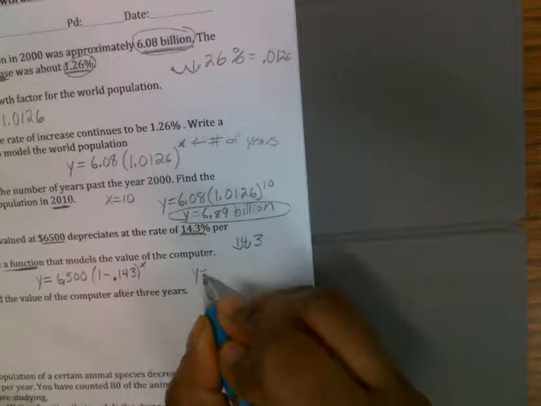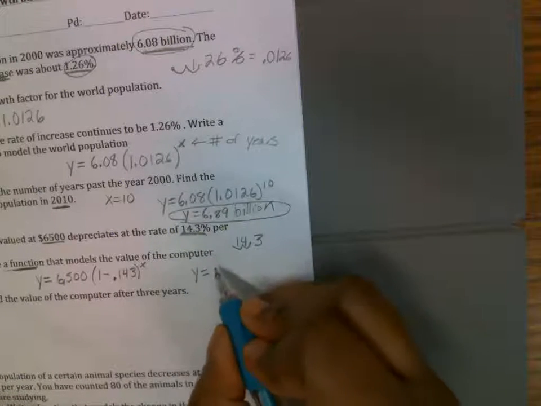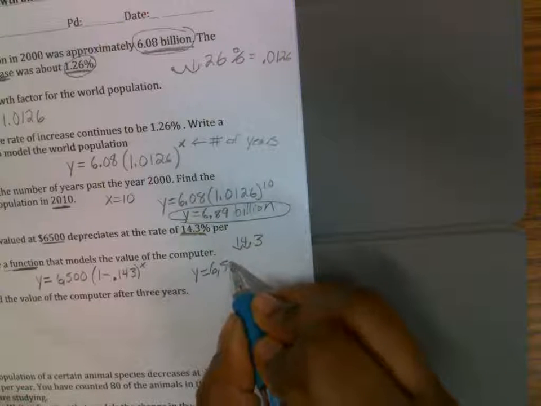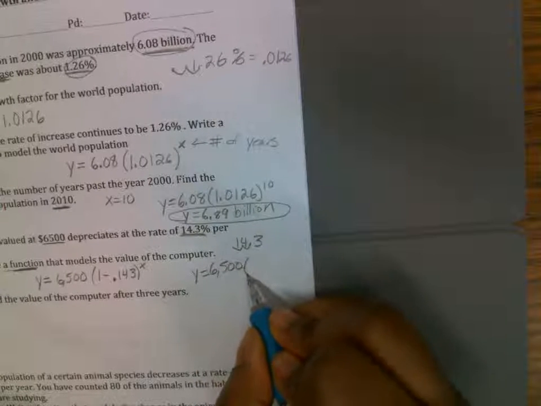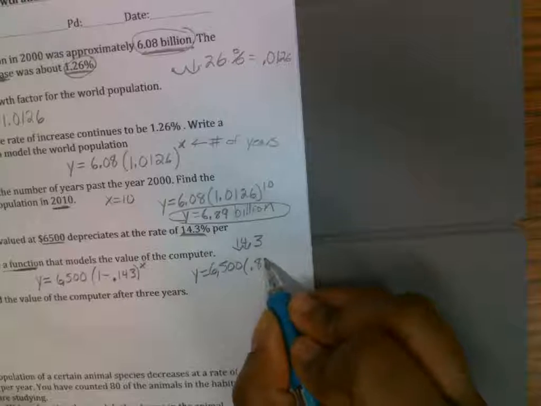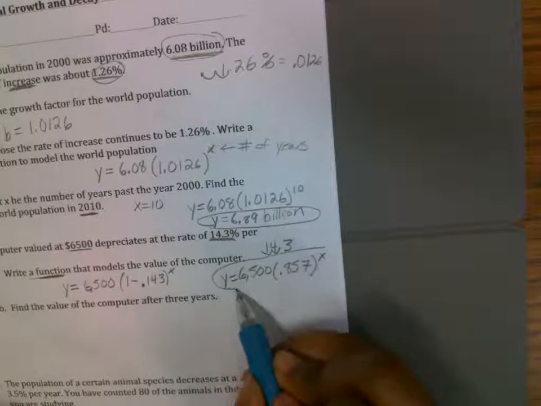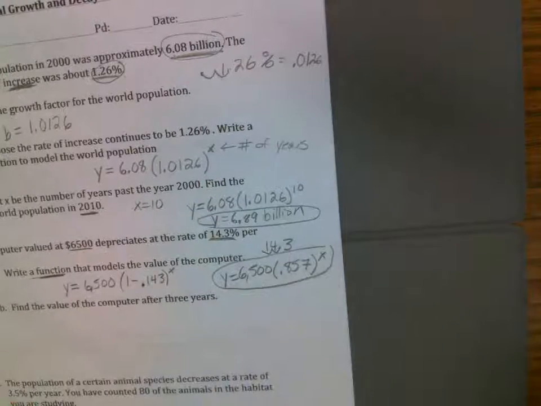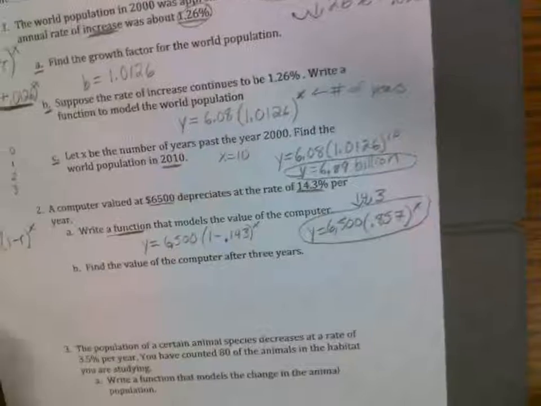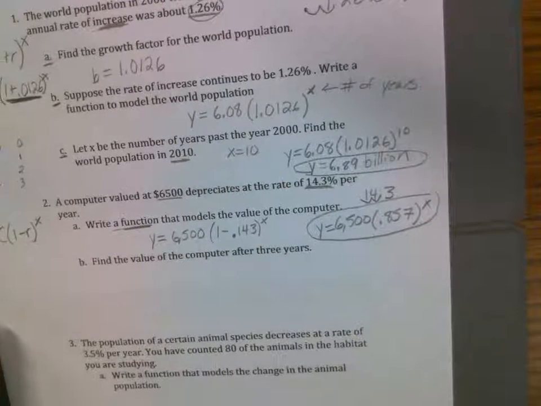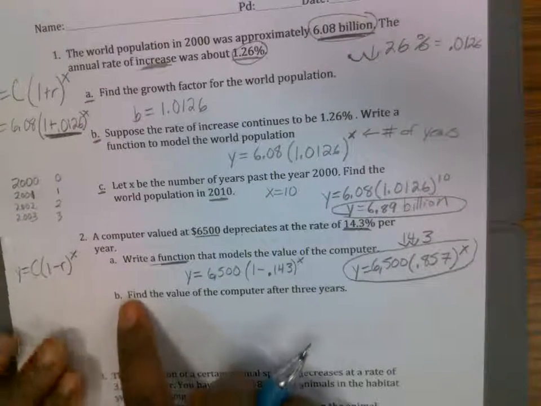So this is y is equal to 6,500 times 0.857 to the x or t power. This is the equation here. Okay. And I'll pause for the calls. Are there any questions? Okay, so let's look at the next question.